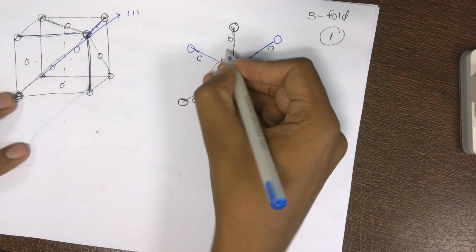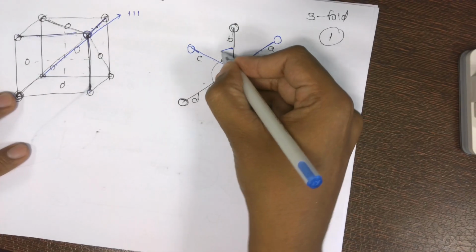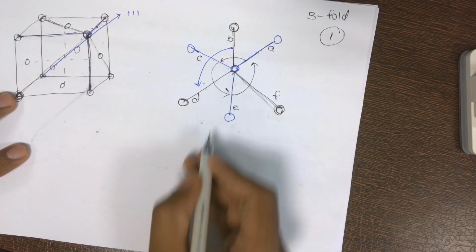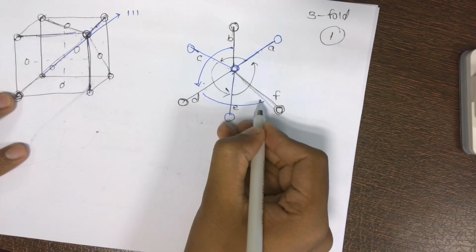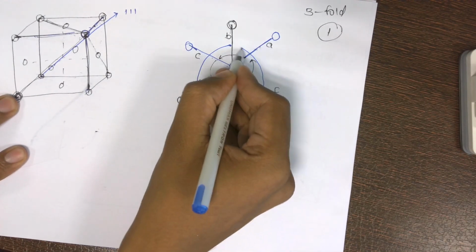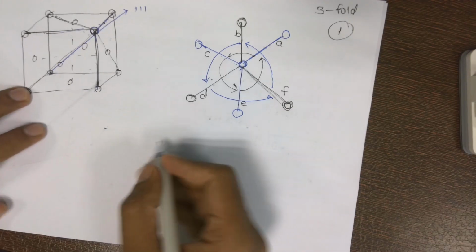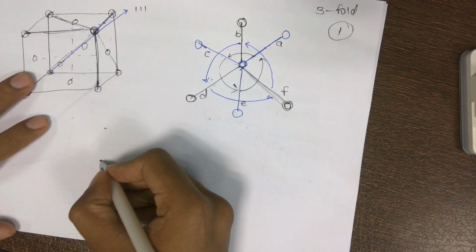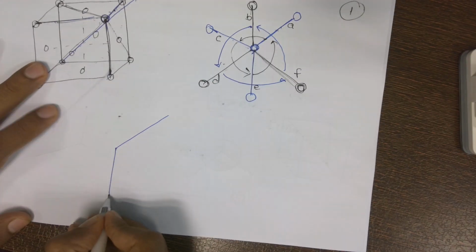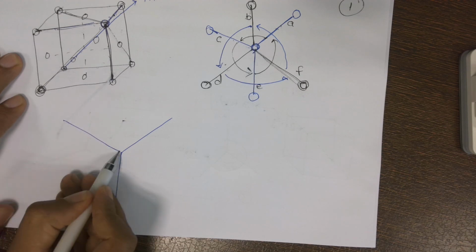What about B? B will also rotate and come to D. D will rotate and come to F. And F will rotate and come to B. So what we will see after this particular rotation is that we again get the same figure which we have drawn.